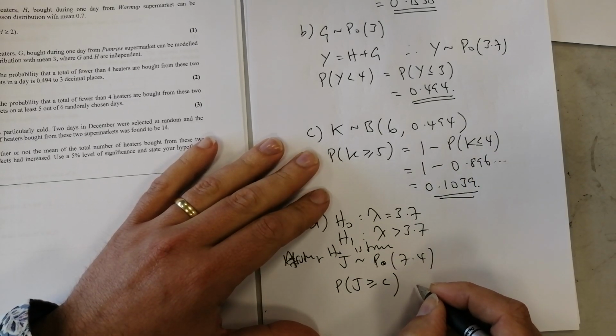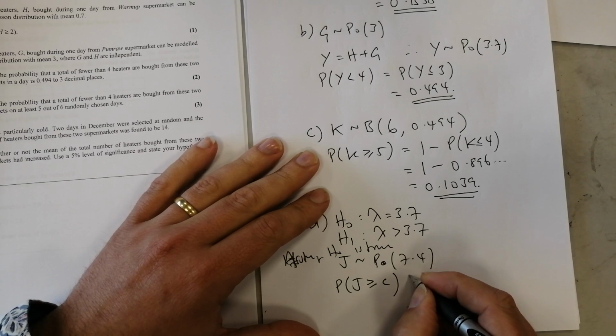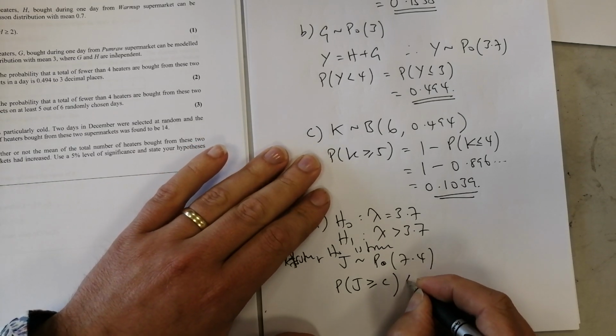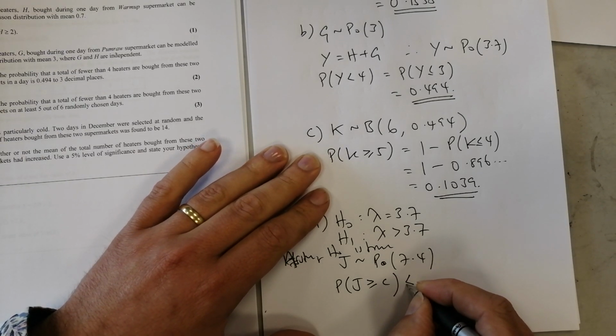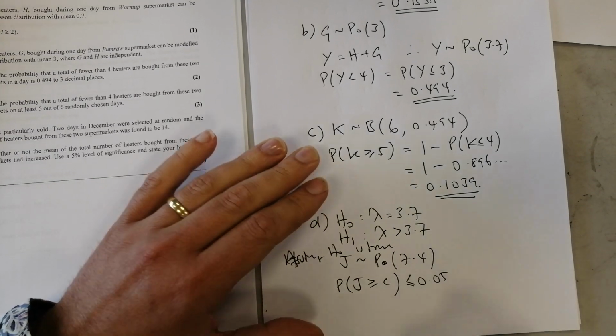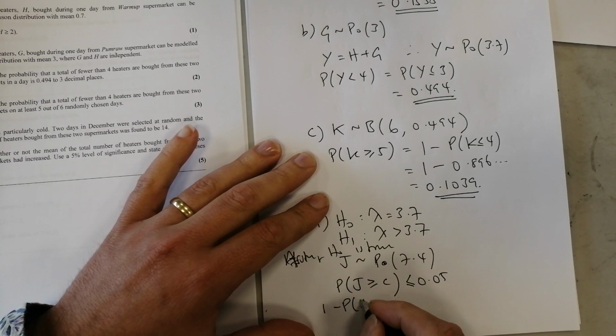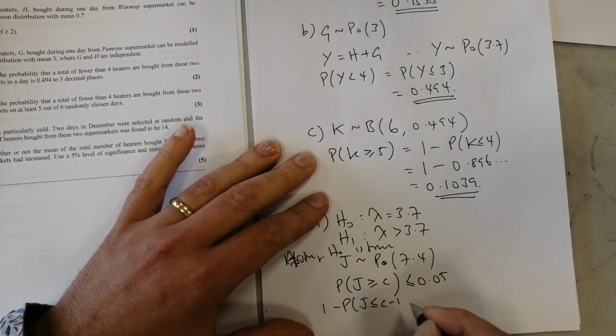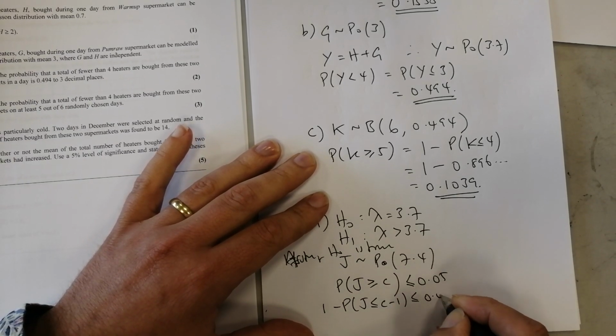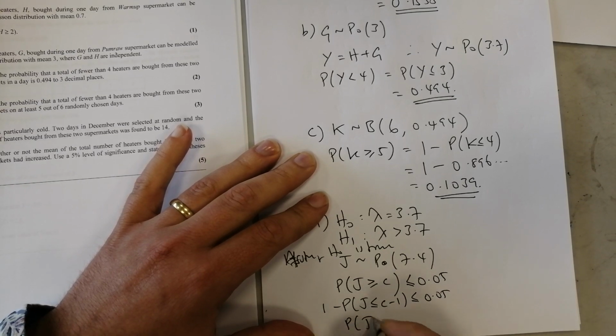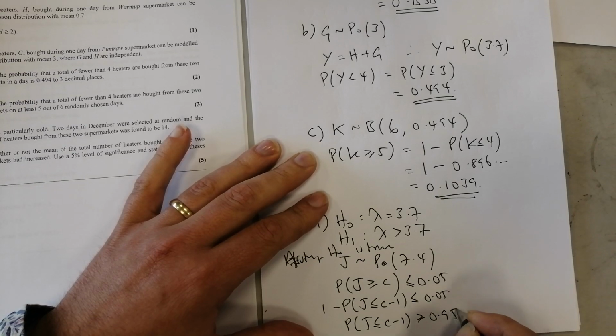We're testing at the 5% level, so we want that tail to be less than 5%. Our calculator can't do that, so that's one take away. The probability that J is less than C minus 1 is less than 0.05. So the probability that J is less than or equal to C minus 1 must be bigger than 0.95.